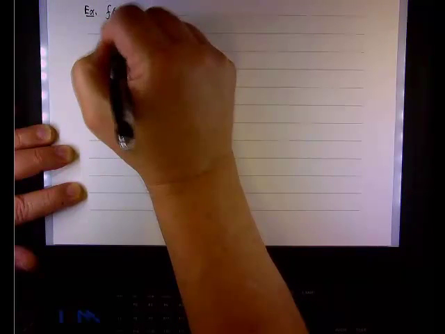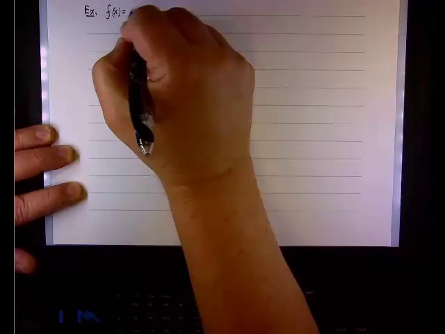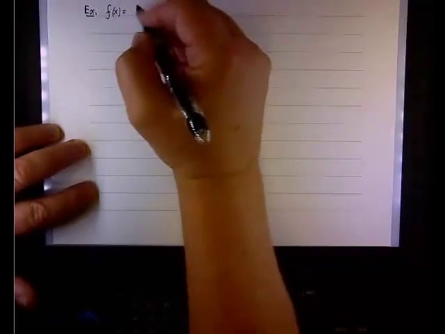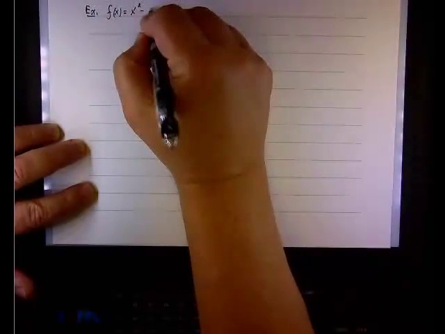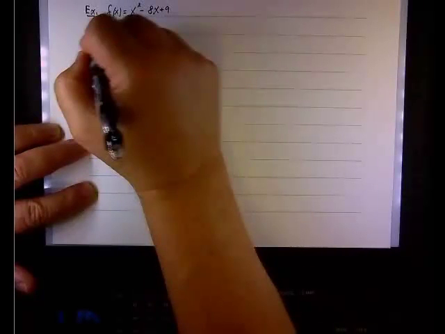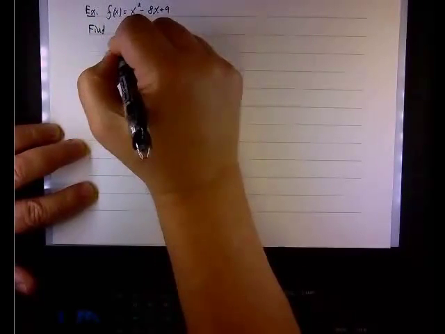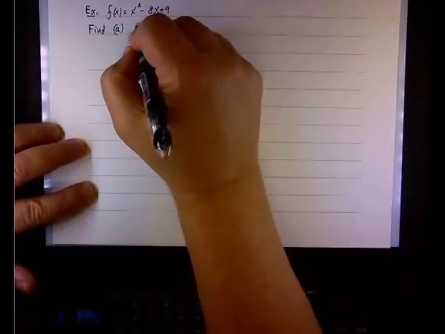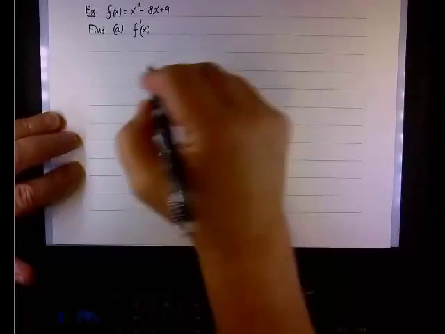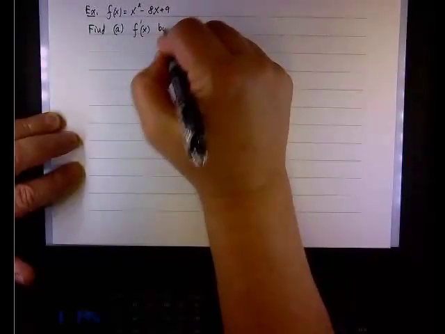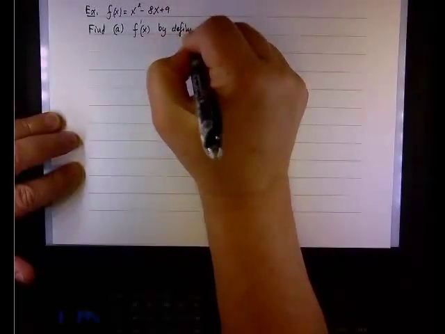So the next example, we let f of x equal the following function: x squared minus 8x plus 9. Here again we need to do two things. First part, we want to find the derivative f prime of x, again by definition. So let's write by definition.